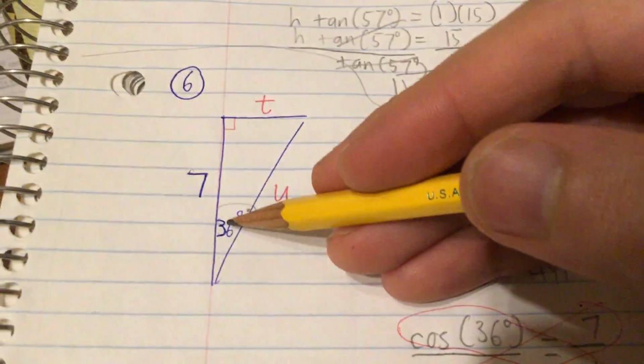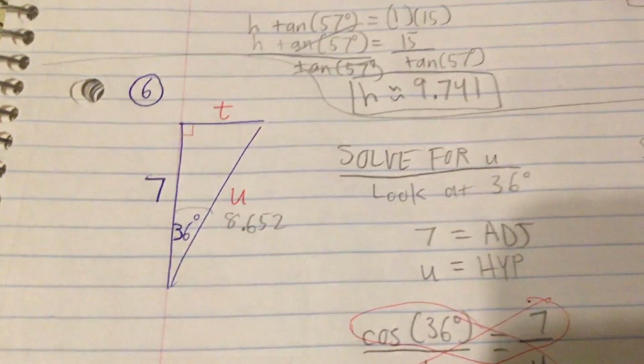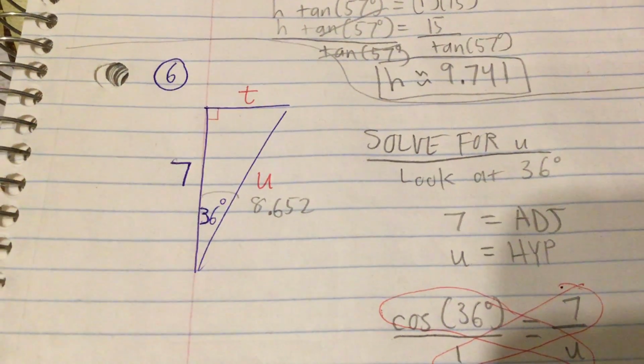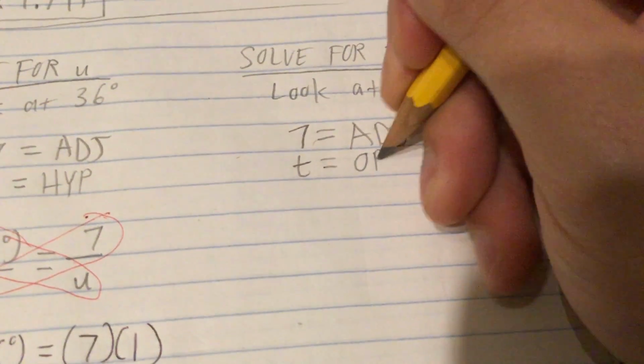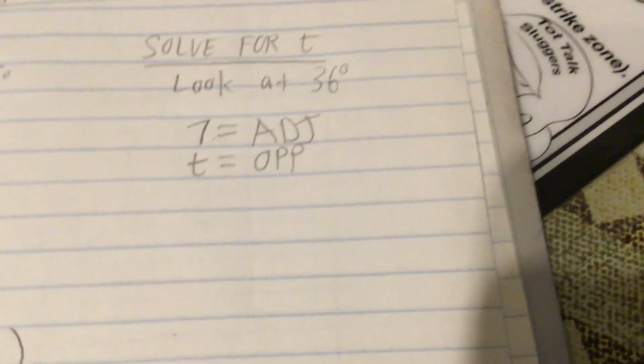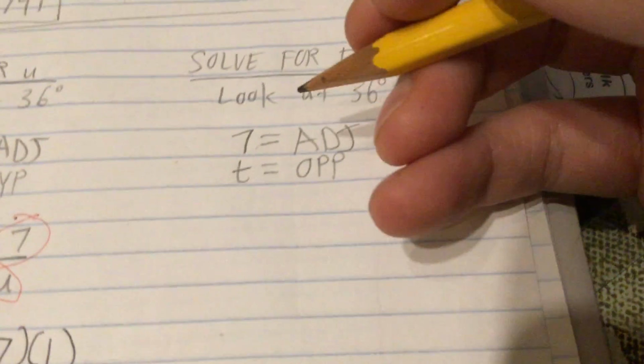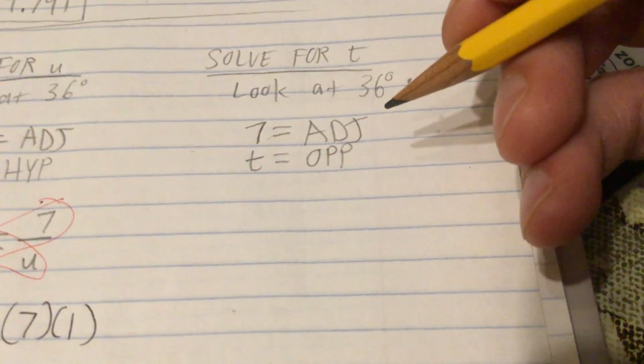And I'm going to use T. What is the relationship between 36 and 7? Well, 7 is my adjacent side, and T is my opposite side. And a lot of people made this mistake on the test. Remember, what information do I have?